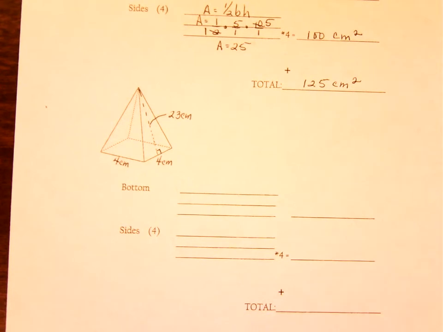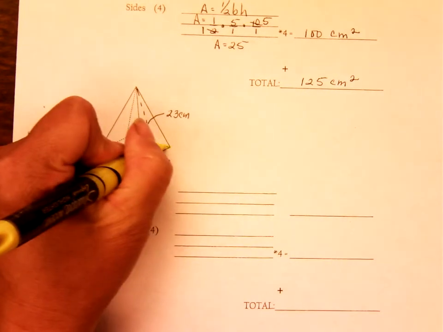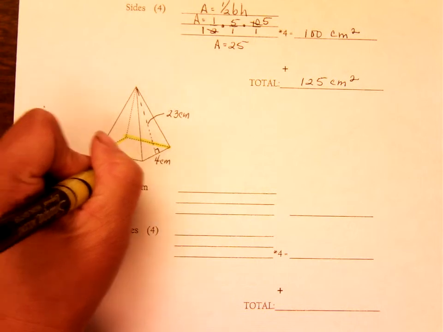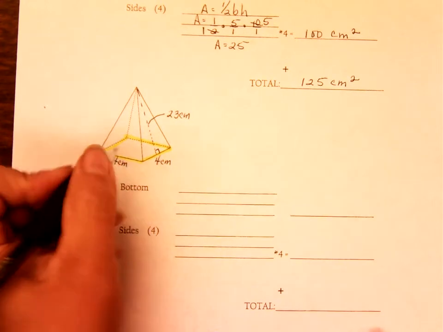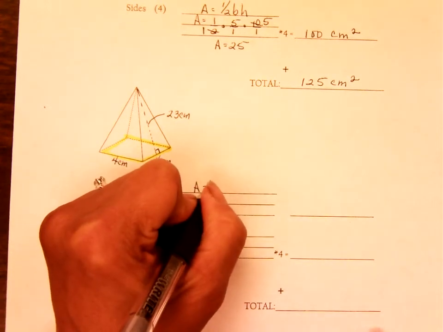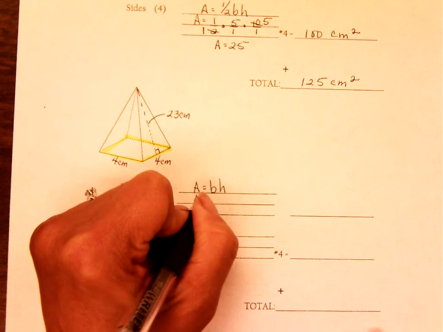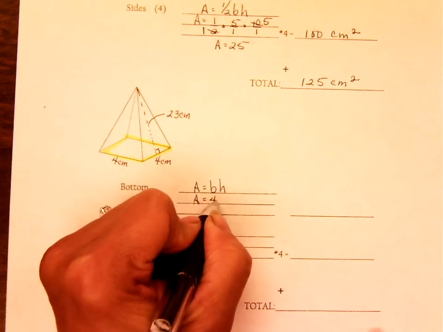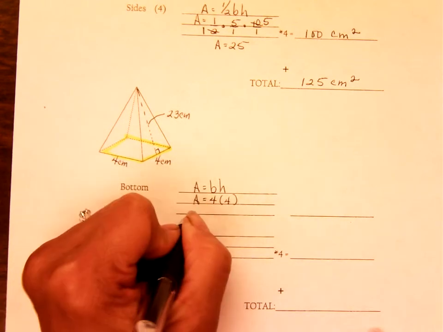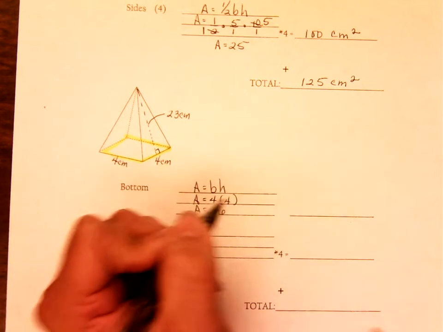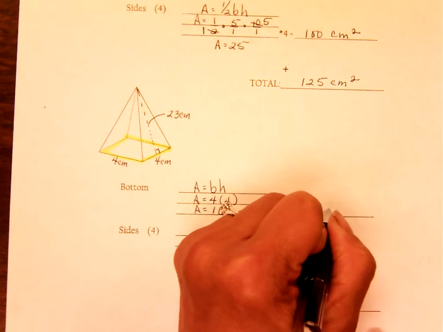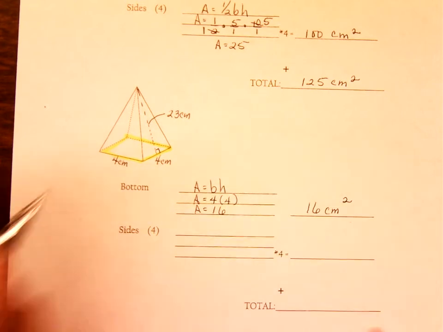So hopefully, if you had highlighted this, you had highlighted your rectangle. So you should have known that since it's a rectangle, the formula would be A is equal to BH. A is equal to, base is 4, height is 4, and 4 times 4 is 16, and there's only one bottom or one rectangle, so it'll be 16 centimeters square.